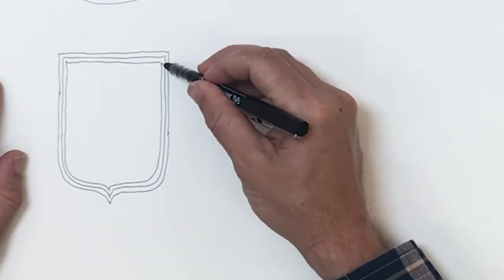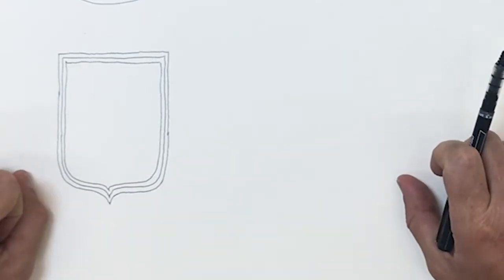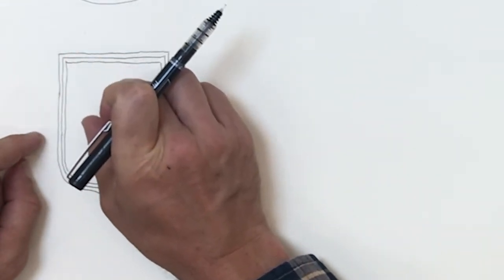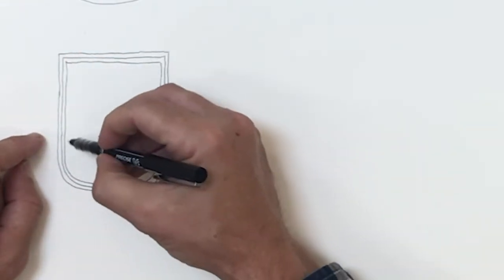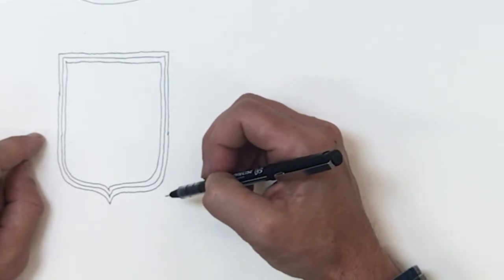So, have our crest. And the first thing to think about is the size of the text you're doing. Is it going to fill the whole crest? Is it going to come down at an angle? Is it going to be across the bottom? Are some of the letters going to overlap on top of each other?